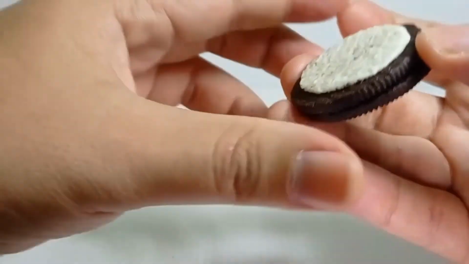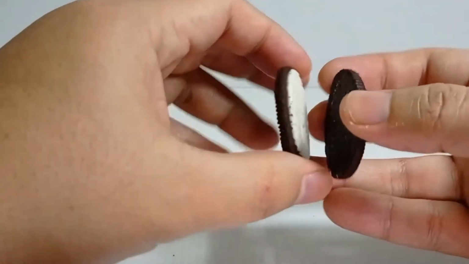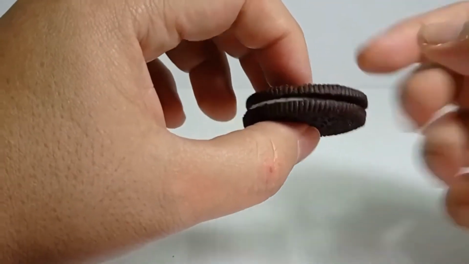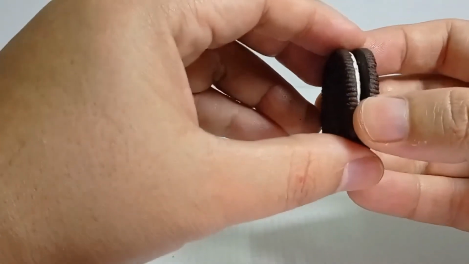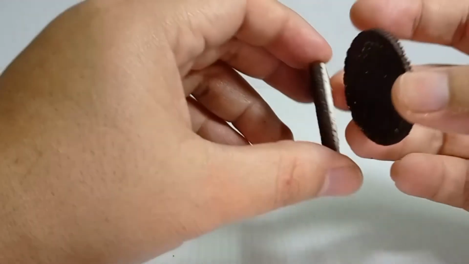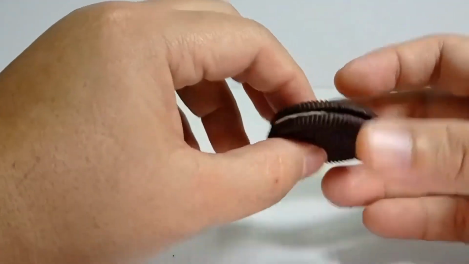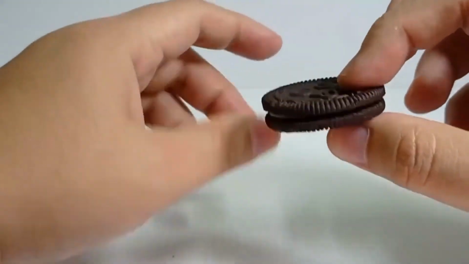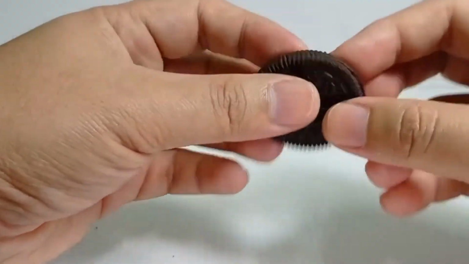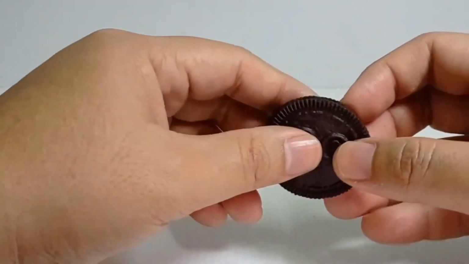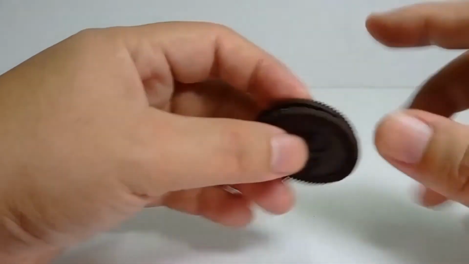So if we have two pieces of Oreo chocolate cookies and in the middle the vanilla flavored cream, we are going to get one Oreo sandwich cookie.